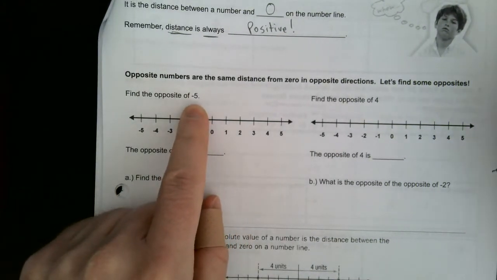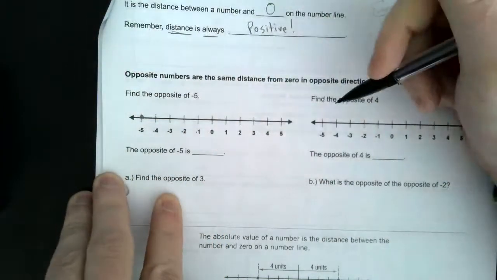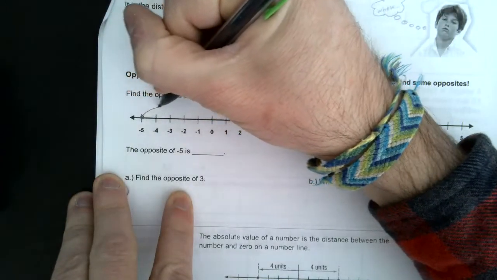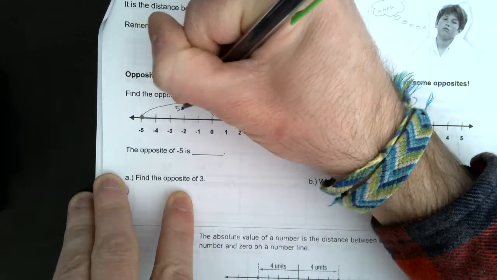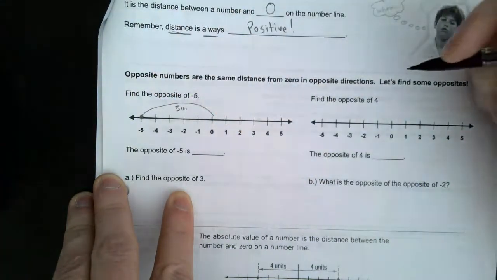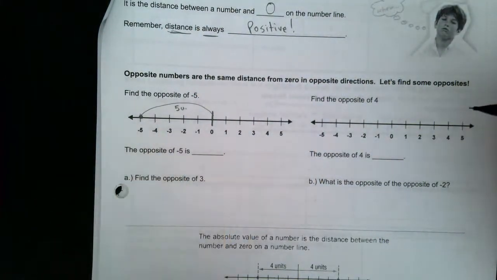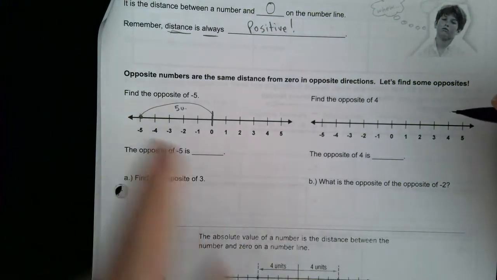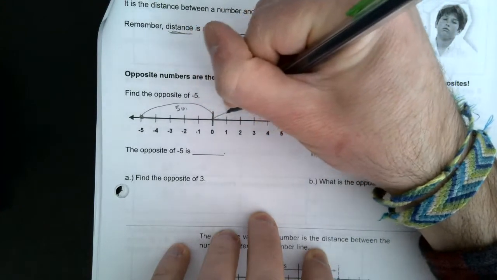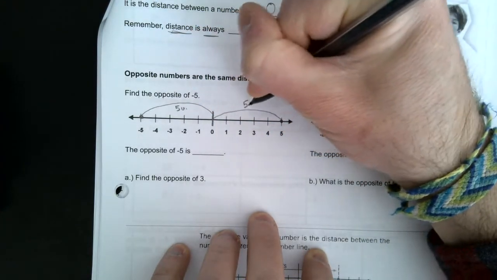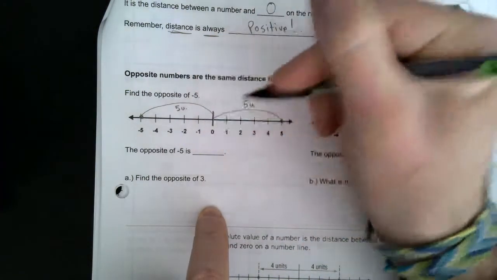So let's find the opposite of -5. Well, -5 on the graph would be right here. And -5 is 5 away from 0. Its distance is 5 units. Here's 0 right here, that's like the key number. So what other number is also 5 units away from 0? Well, it's pretty clear that it would be 5, because 5 is also 5 units from 0. So the opposite of -5 is +5.